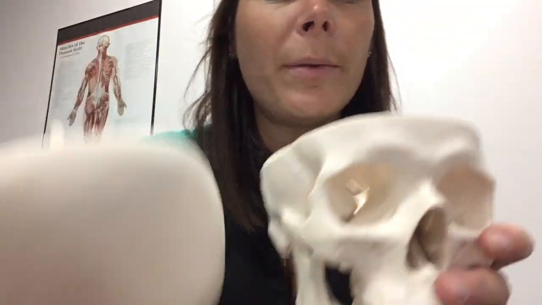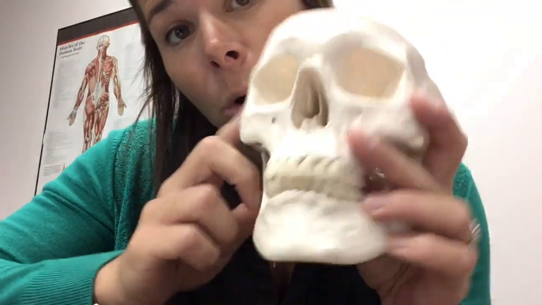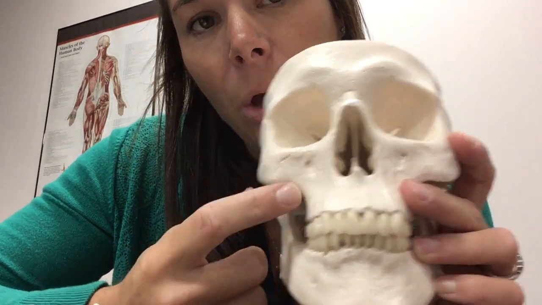Hopefully that helped you a little bit, because when you take your practical, it's going to be a bone like this. It's not going to be a picture, and there's going to be a number on the part. If you have a question about where it's specifically pointing to, make sure you post that to me. Send me a picture and tell me, so that I know that you don't understand what the question is asking, and then I can go back in and check what you wrote.